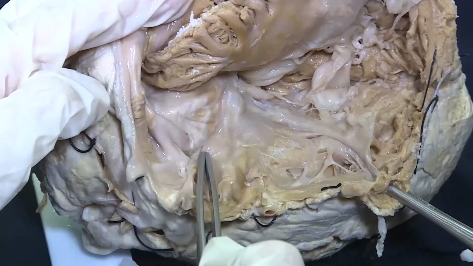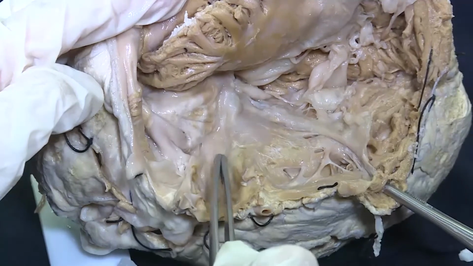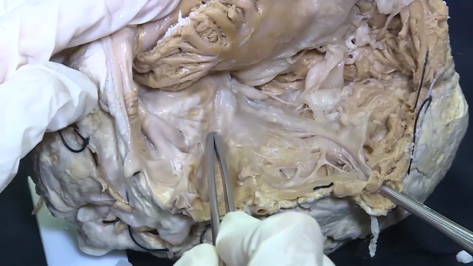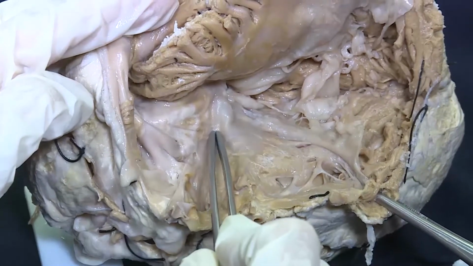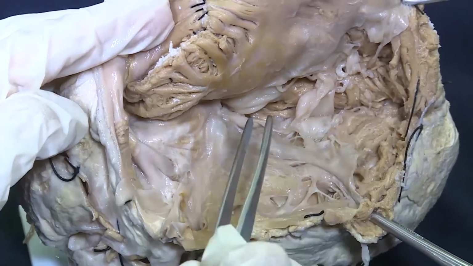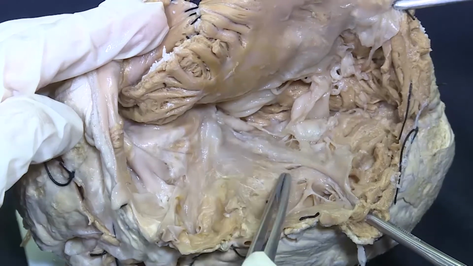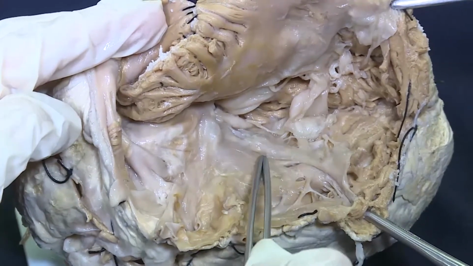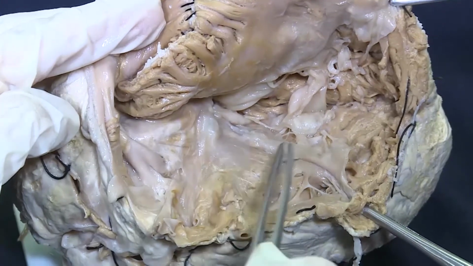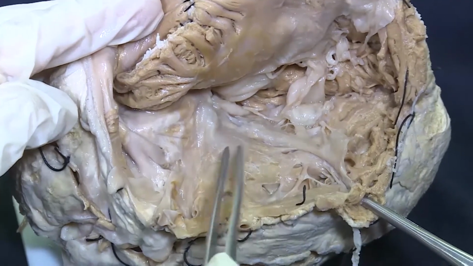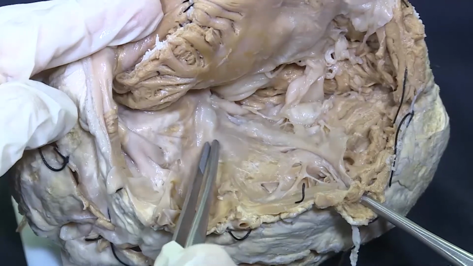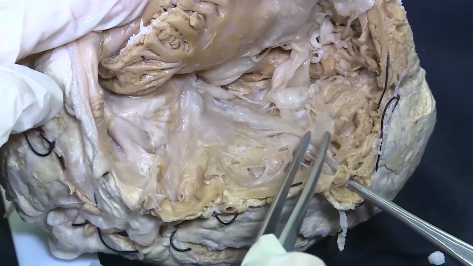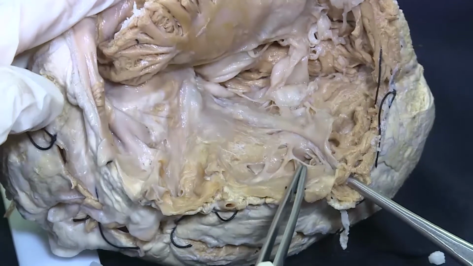So the AV node is present in this area, and it is connected to the atrioventricular bundle and then makes the bundle branches. But this portion of the ventricular septum is abnormal, so it is said that the right ventricular bundle branch can be hypoplastic or even absent.